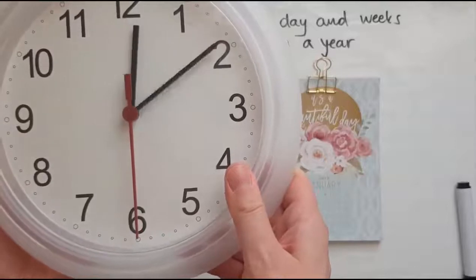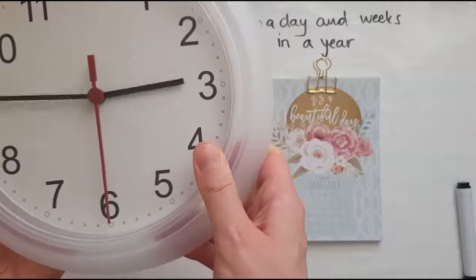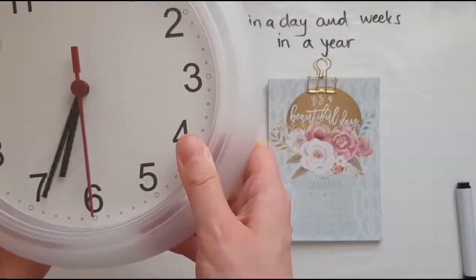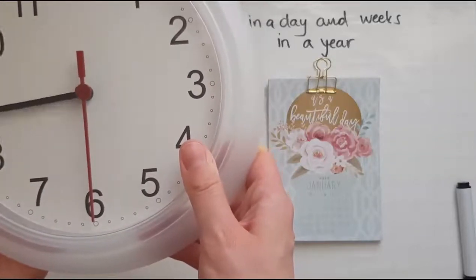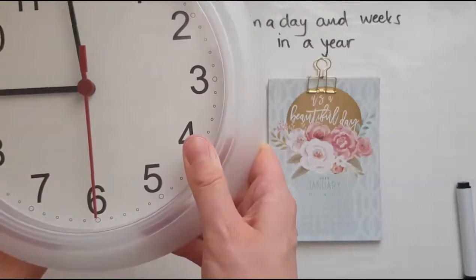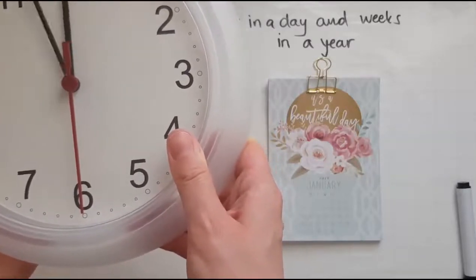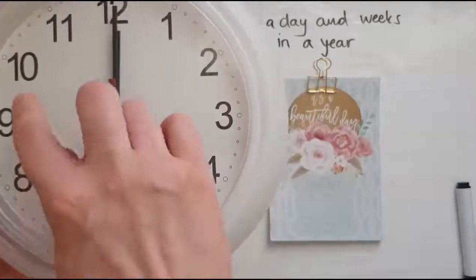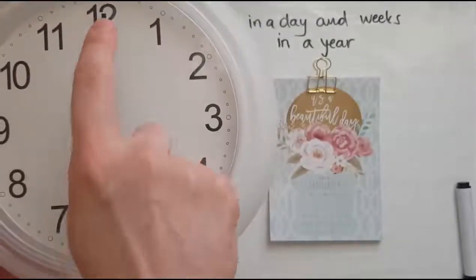Now in the afternoon we've got 1, 2 o'clock, 3, 4, 5, 6, 7 in the evening, 8, 9, probably the time when you go to sleep, 10, 11, and we go back to 12 midnight. So there were 12 hours and another 12 from 12 midday to 12 midnight.